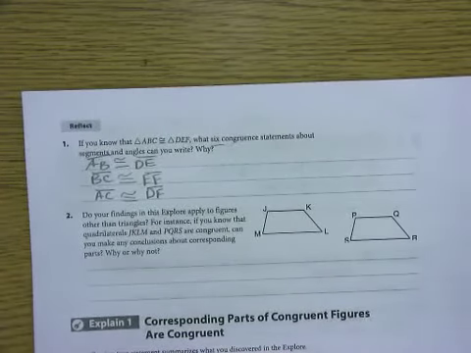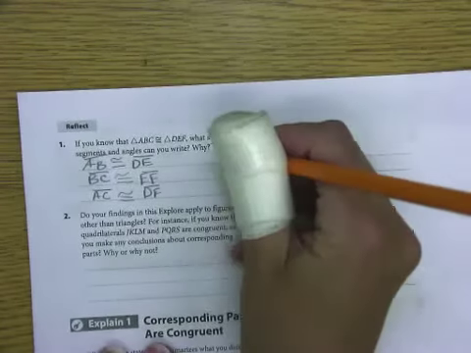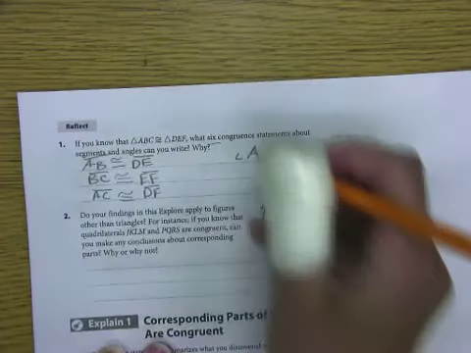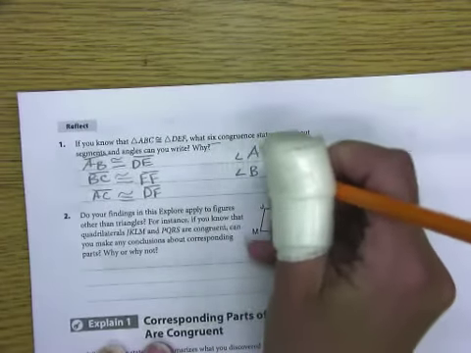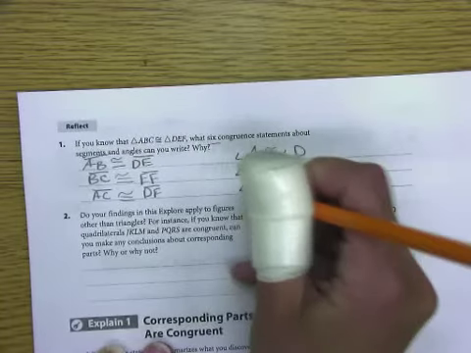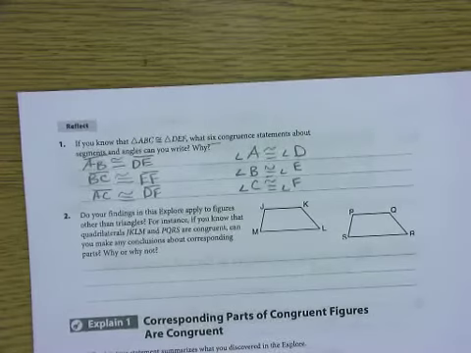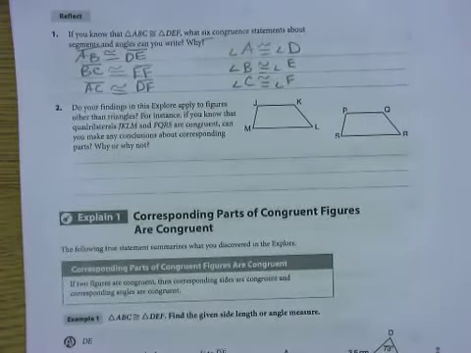It's asking for 6, and in a triangle, there's 3 pairs of sides, or in 2 triangles, there's going to be 3 pairs of sides and 3 pairs of angles. So I know angle A is congruent to angle D, angle B congruent to angle E, and angle C congruent to angle F.